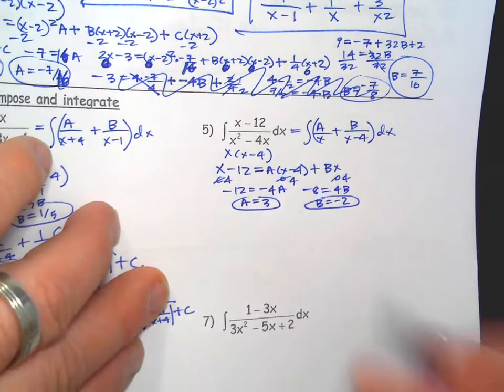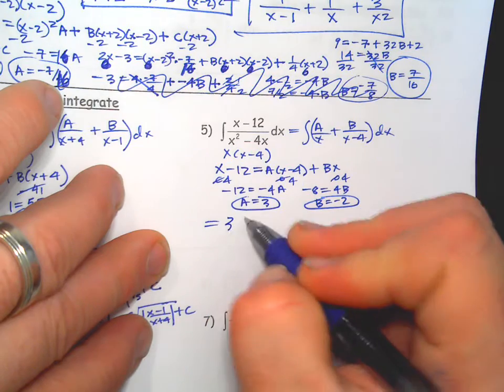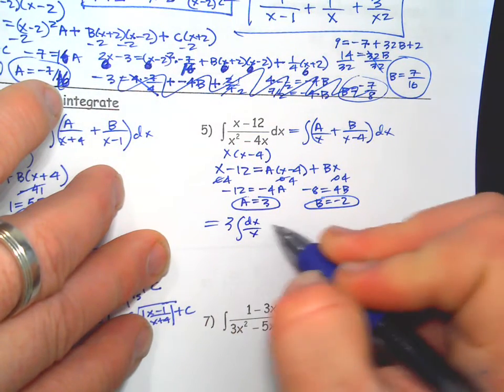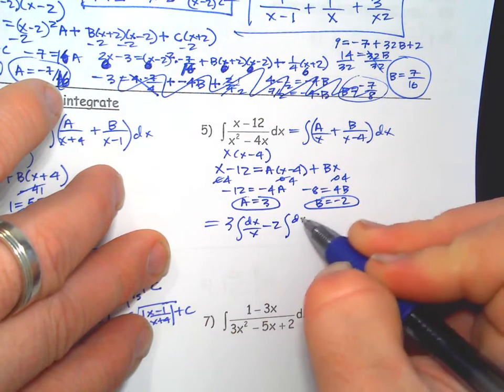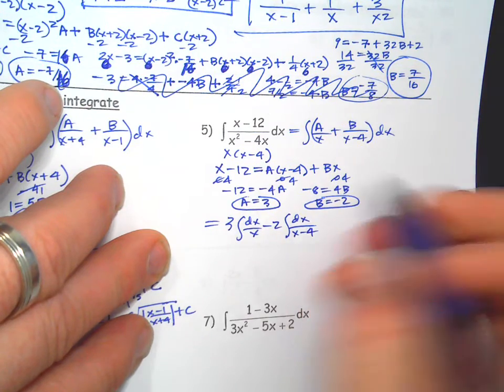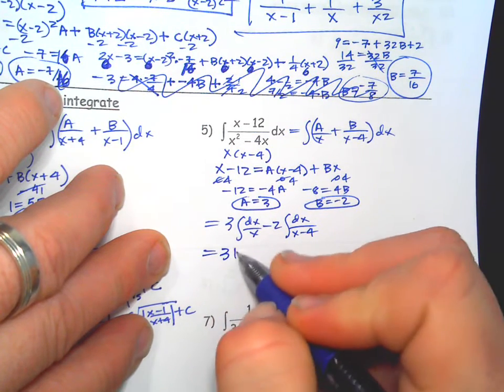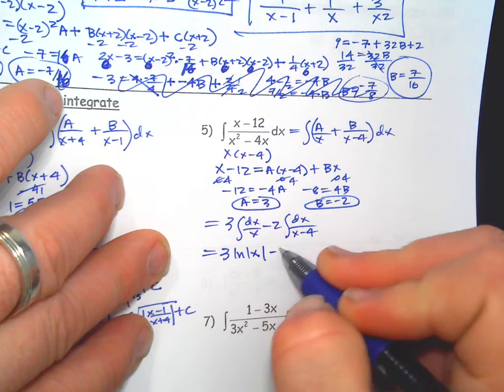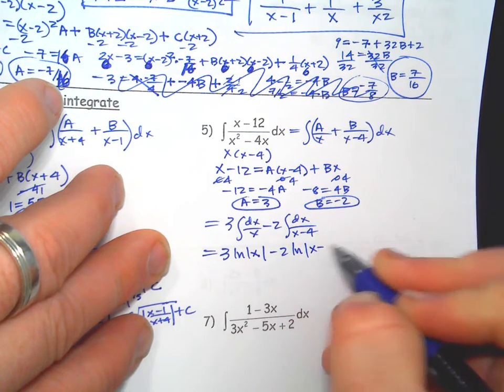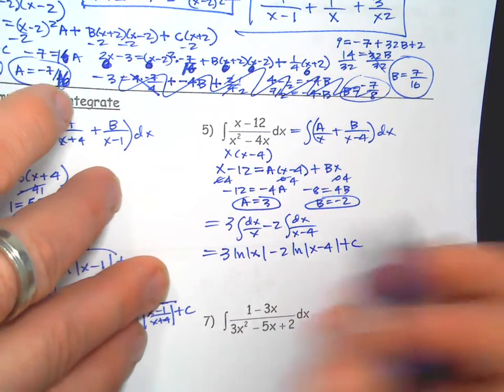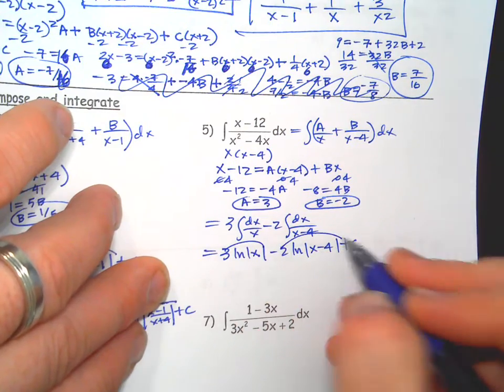So I'm going to rewrite it. 3 dx over x minus 2 dx over x minus 4 equals 3 natural log of the absolute value of x minus 2 natural log of the absolute value of x minus 4, plus C. Should show up in your work there. So we bring these in. You definitely need to bring these in to combine these.